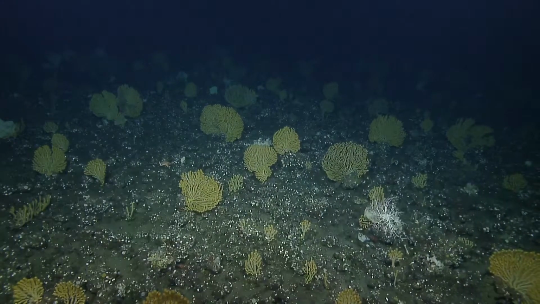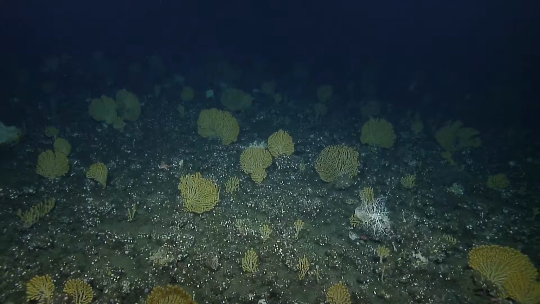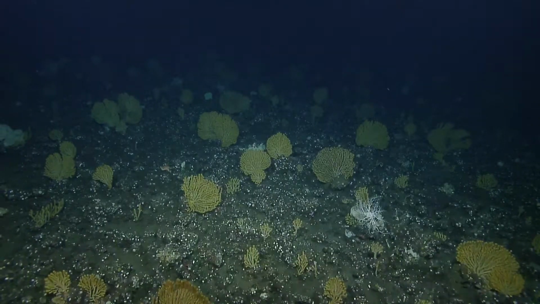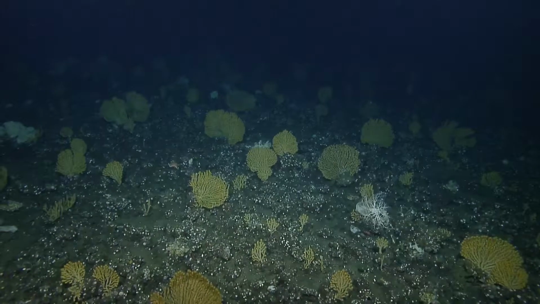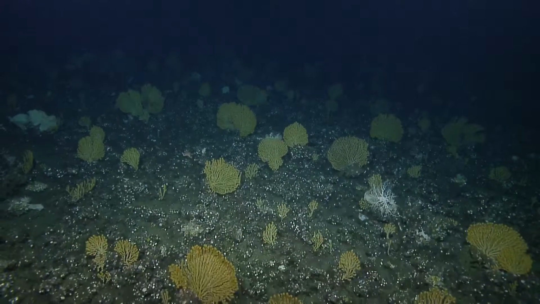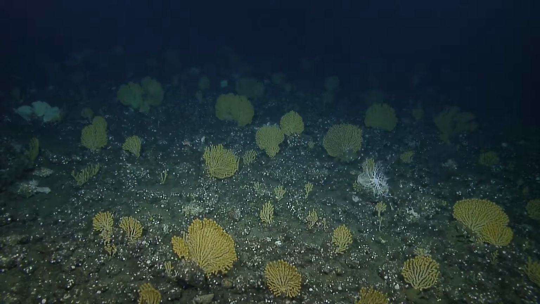It's really a cool view from Argus. Nice little squid going by. And it's neat to see how close you can get without knocking things over and being within just the right distance to pick it up in the video or the photos now.